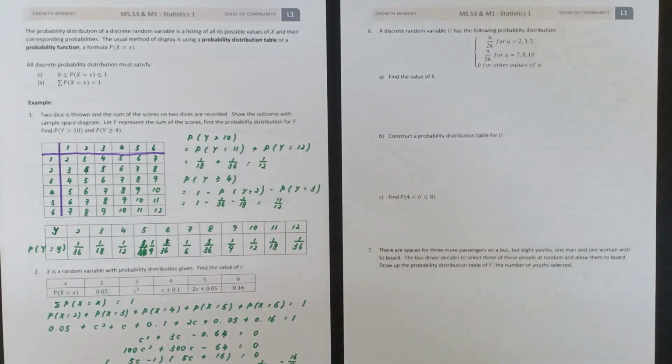Okay, let's continue with the last 2 questions. A discrete random variable U has the following probability distribution, so find the value of K. So yeah, this is the same thing. A lot of questions that ask you to find the value of K basically use the method of adding all the probabilities together, and you should be able to get 1.